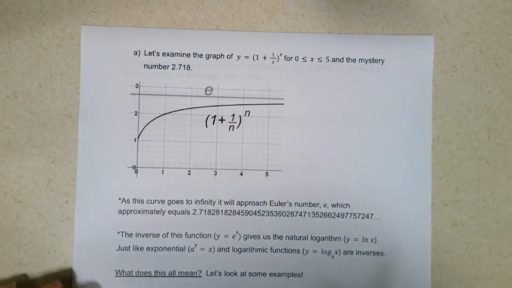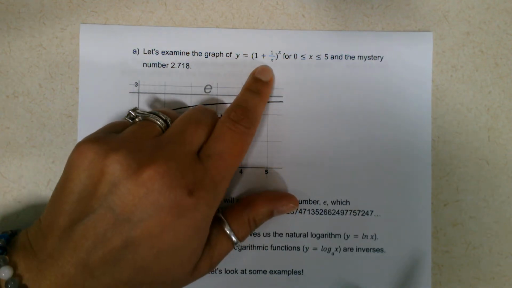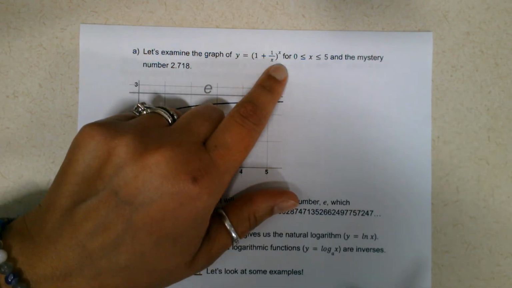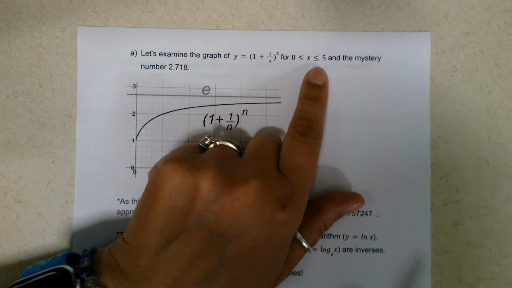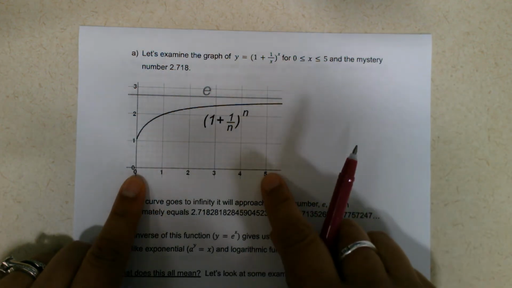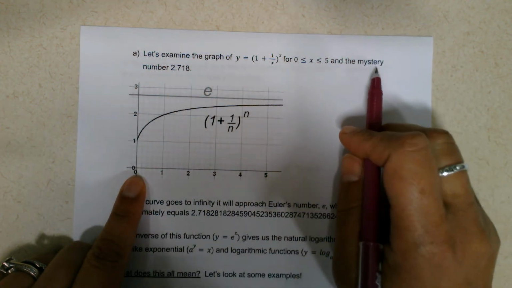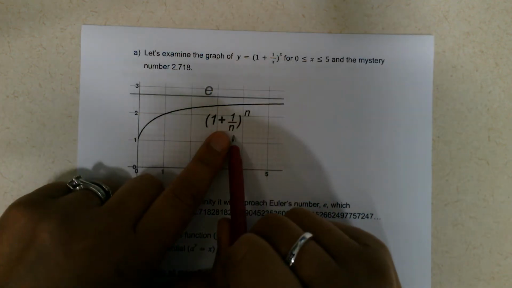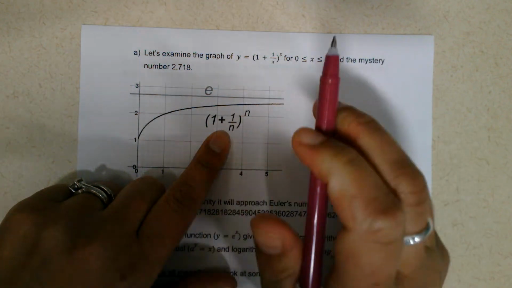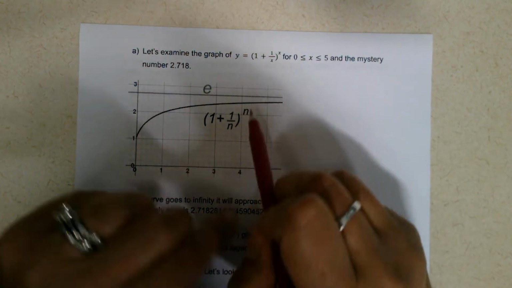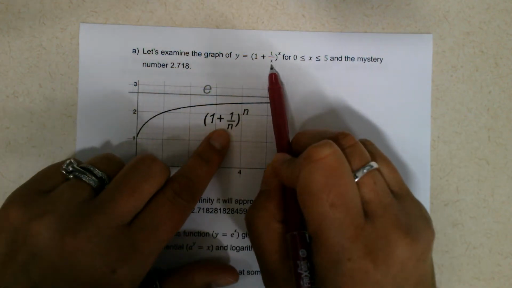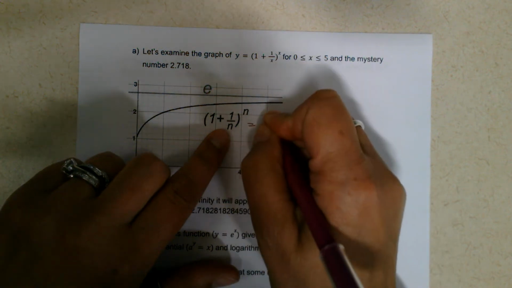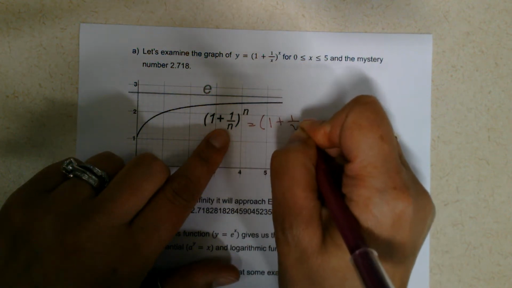So examining the graph of y equals (1 plus 1 over x) to the x, just for this boundary, I'm just looking from 0 to 5, and our mystery number 2.718. Now, I copied this from online. Thank you for allowing me to copy it online. Notice this is an N and this is an X. It's the same thing. You could just rewrite it if you don't want to confuse yourself.